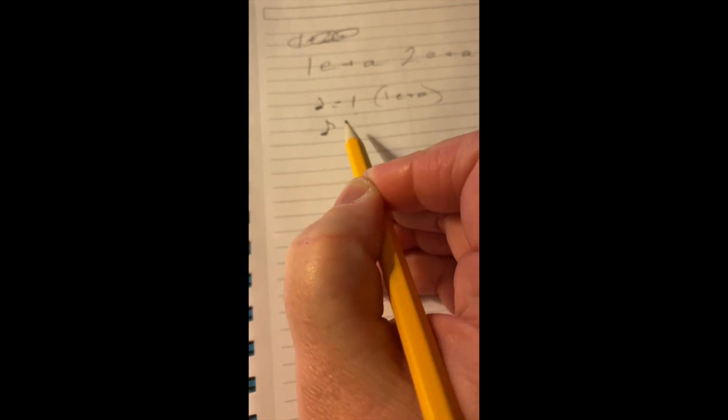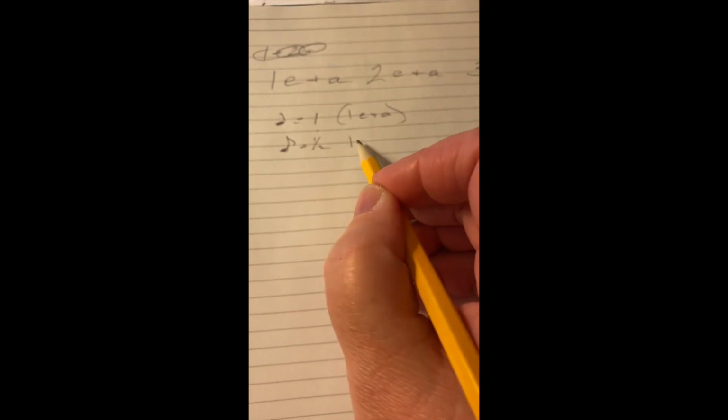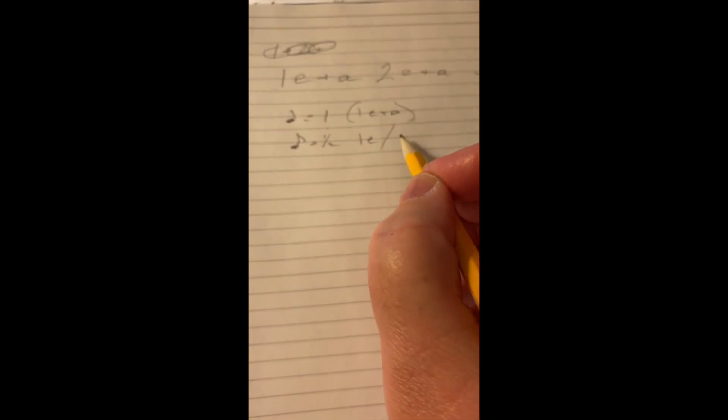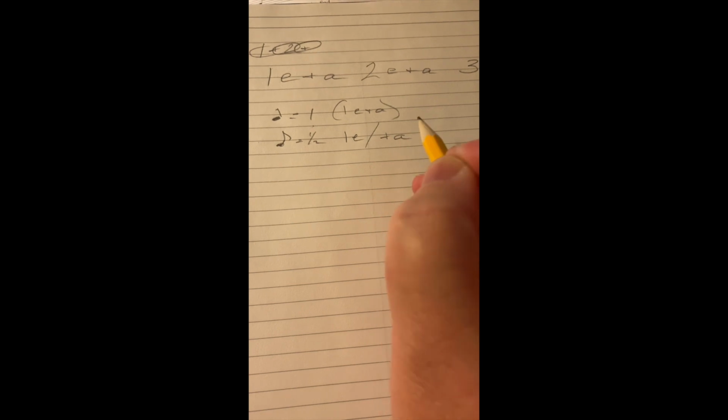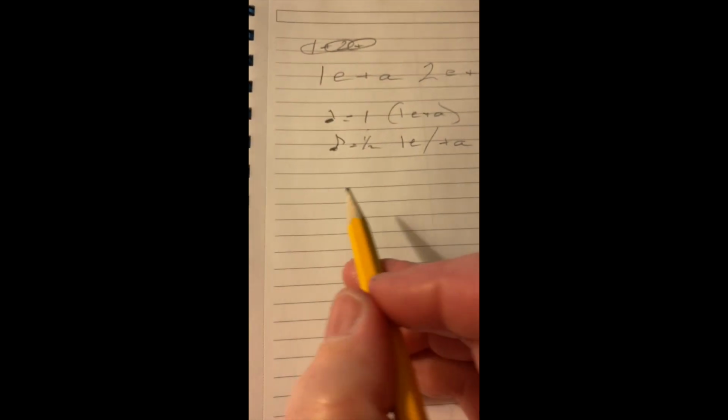An eighth note by itself is worth half of a beat, so it gets half of that. It would get like 1 E or and, or if it's in the middle, it's funky, it could possibly get E and, but we'll see, okay?